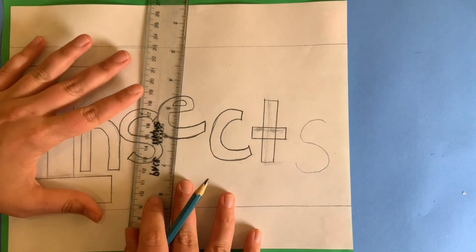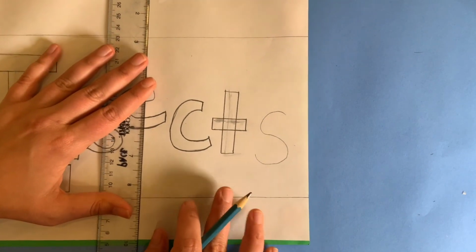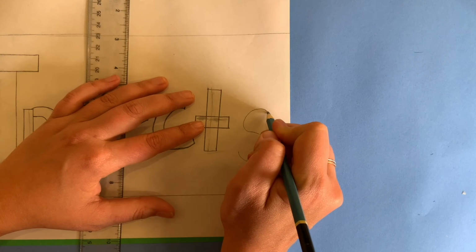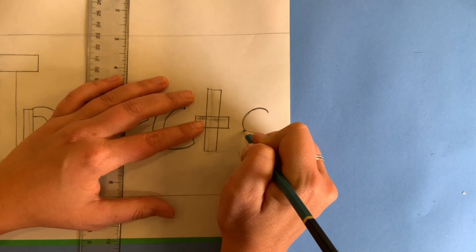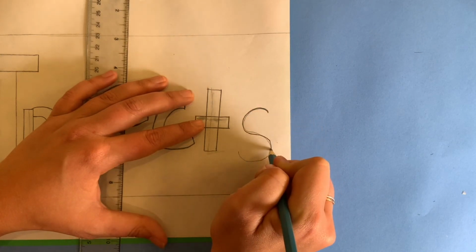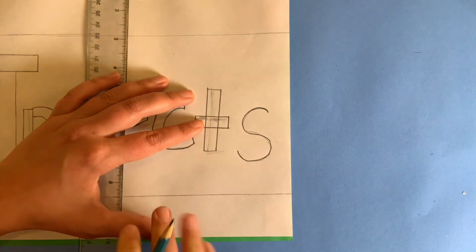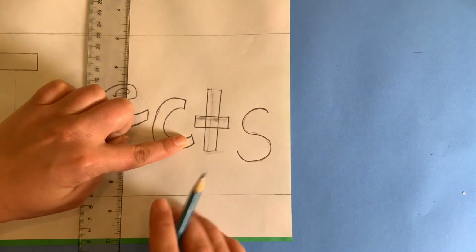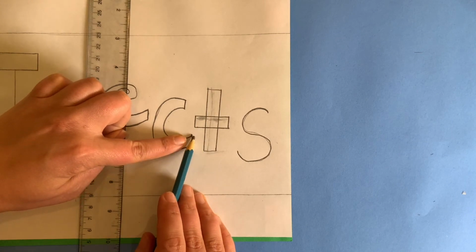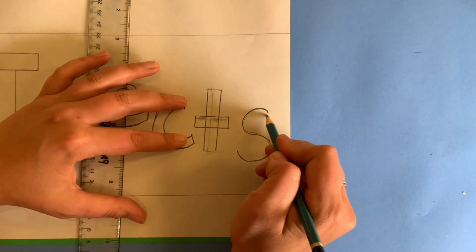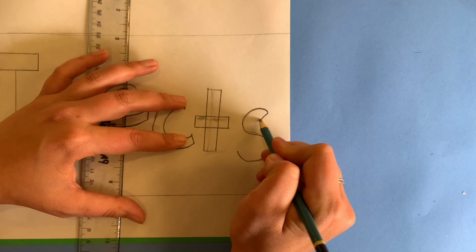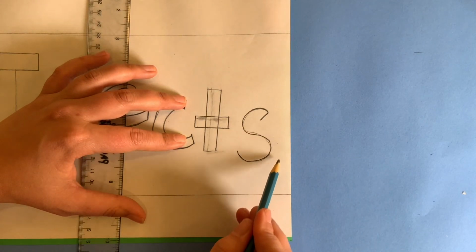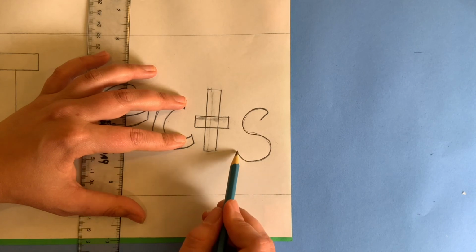Okay, one last curvy S, right? Take your pencil and follow along an S shape, and it does not have to be perfect. And we're going to do our connector line, our short line to connect, and we're going to go down, and I'm going to pretend to draw my curve so that I know where to draw the other S.